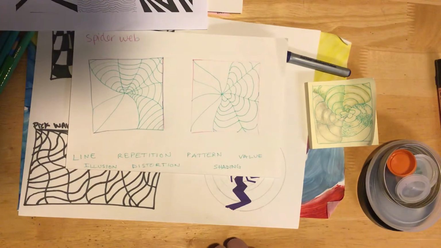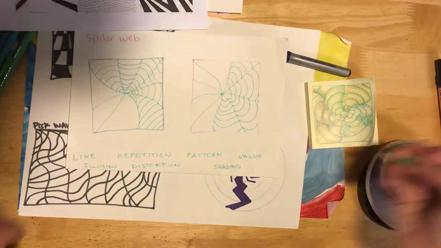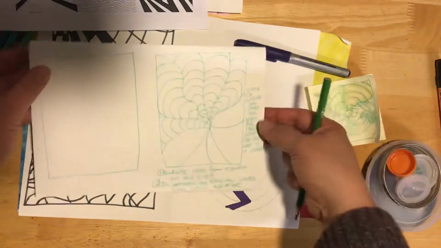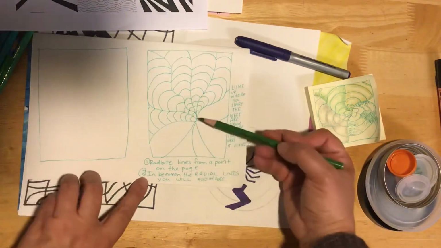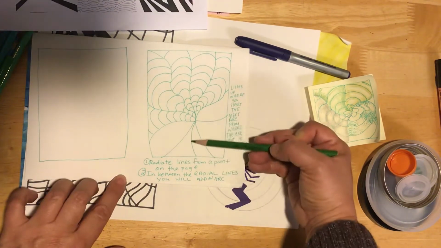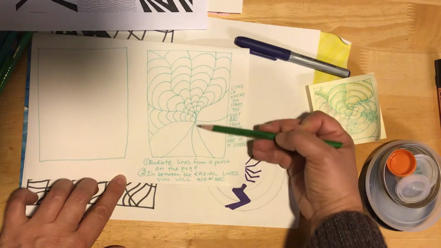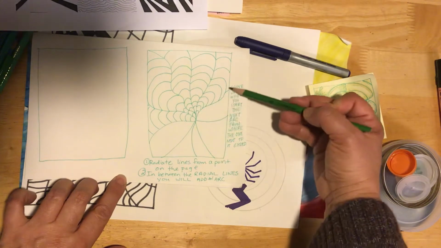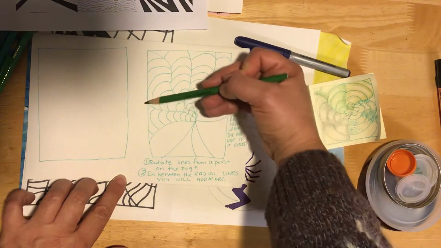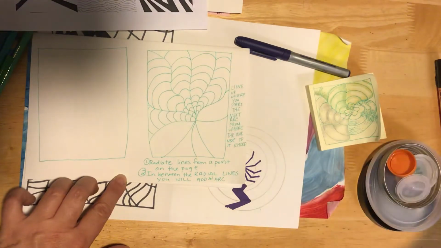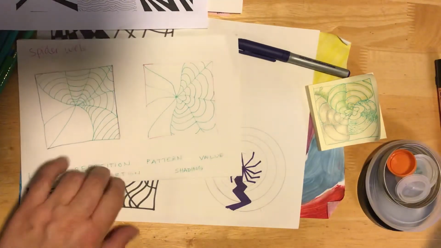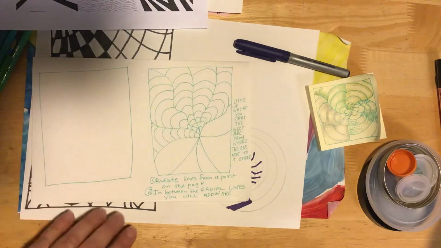So the way that we start this is we can start with a point. It can be in the center, it can be off center too. What we want to do is radiate lines out from a point on the page so that they're going from that point out towards the very edge of the page. They can curve, they can do a wave, they can just be straight. I like the curved lines best. I think that looks really cool with this design. It's up to you how you decide to do that.